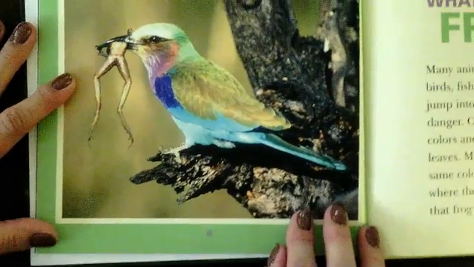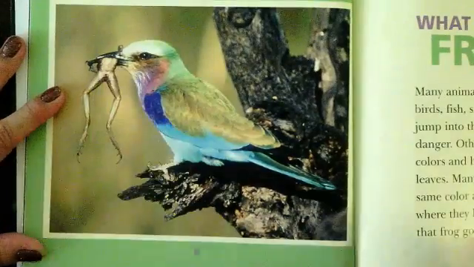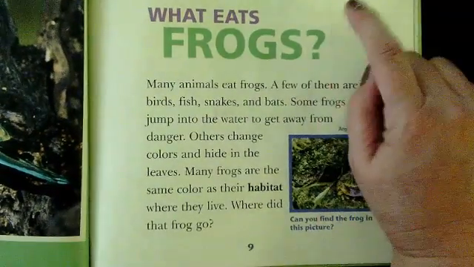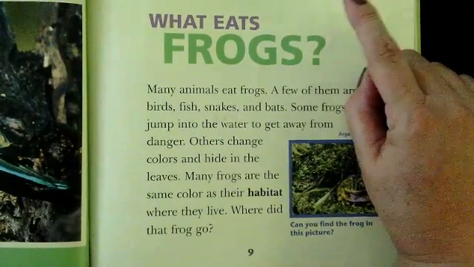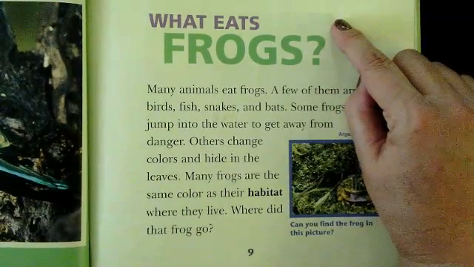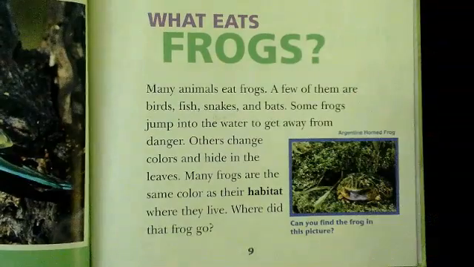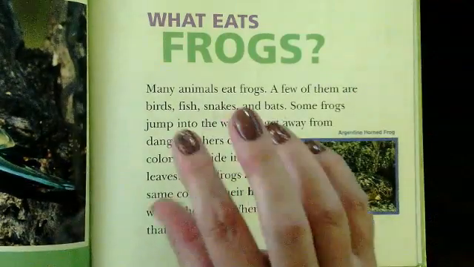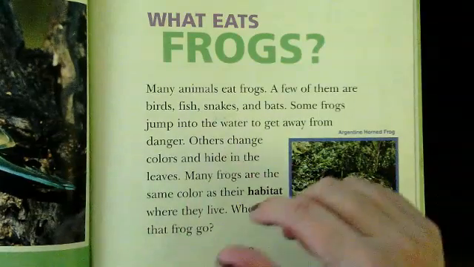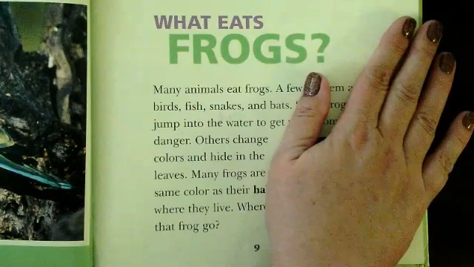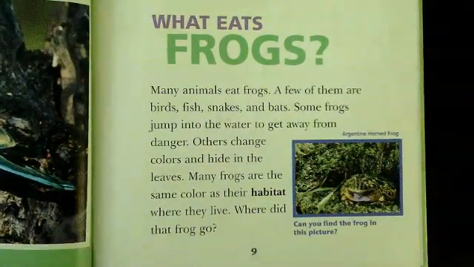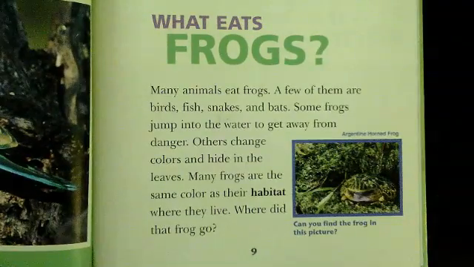Oh, that frog is having a bad day. What eats frogs? So this is another subtopic. This one is going to talk all about what eats frogs. This author has done a very good job of being specific about what each one of his subtopics is. So today in writing, you're going to get to do the same thing. I'm going to go ahead and read this page, and then we're going to move on so I can show you what we'll be doing today.